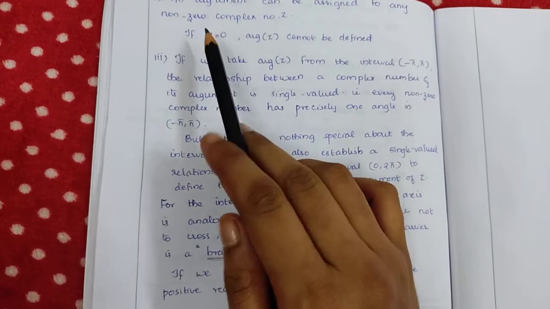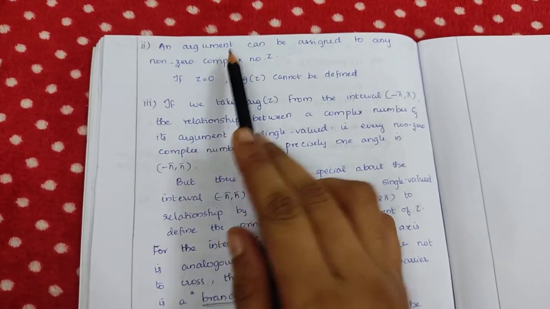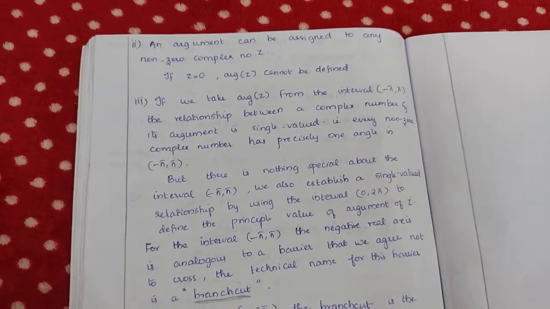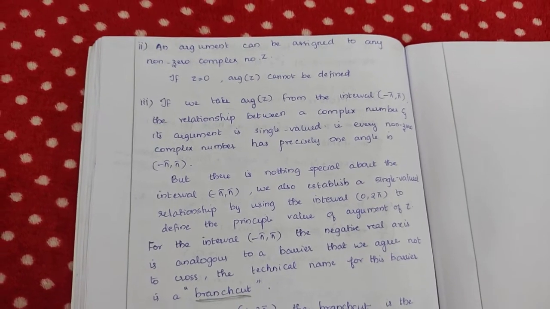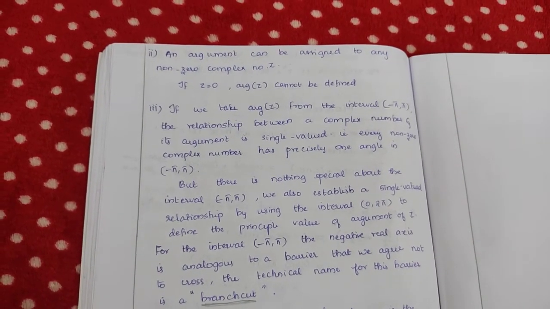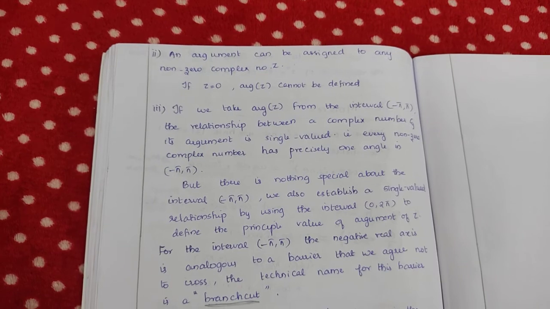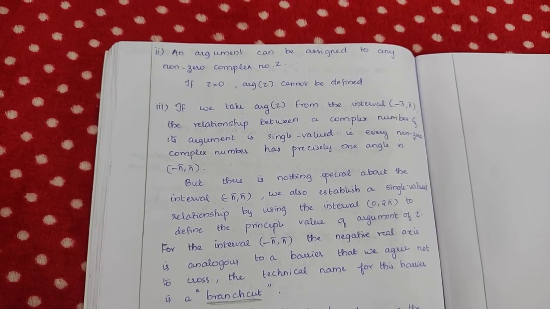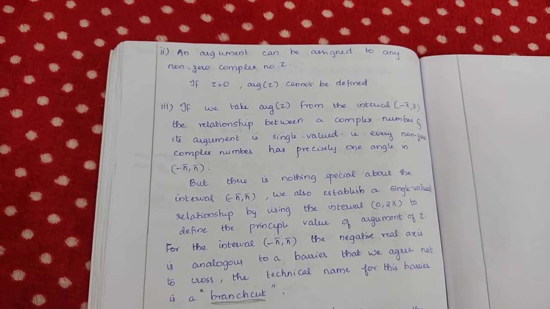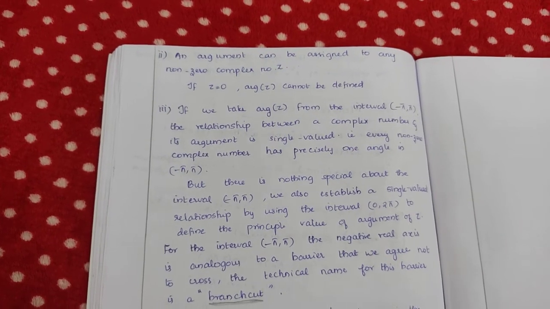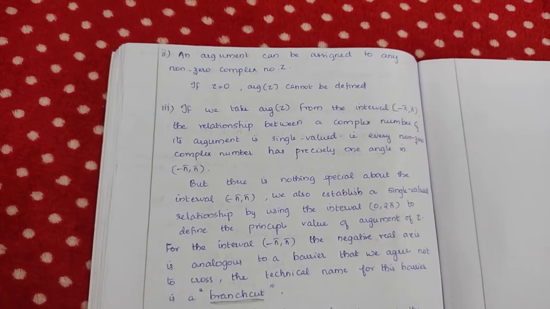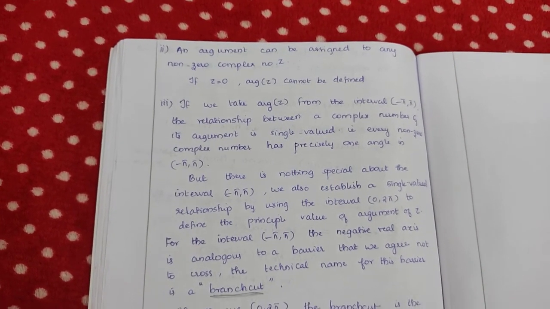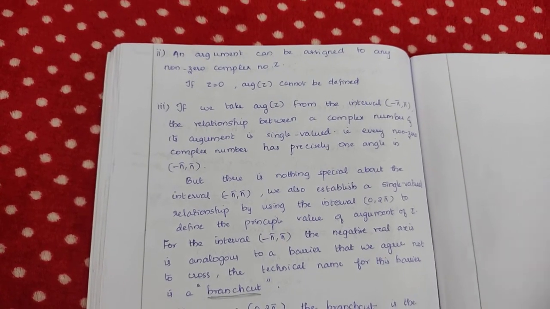The next remark is that an argument can be assigned to any non-zero complex number z. That is, we can determine an argument for any non-zero complex number. But if z is equal to 0, then the argument of z cannot be defined.